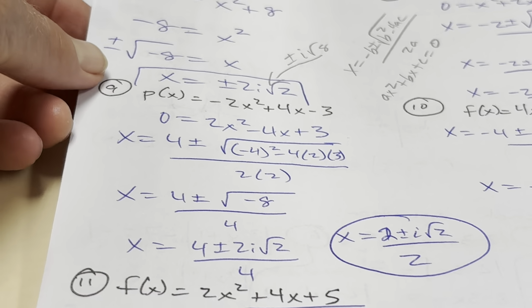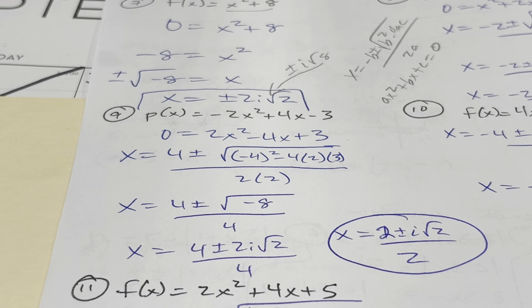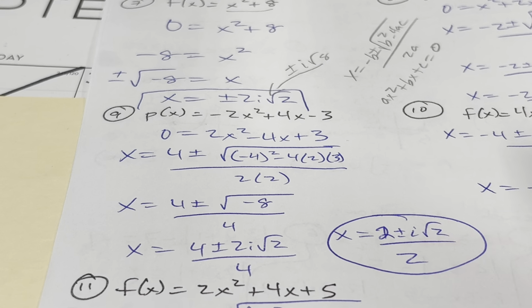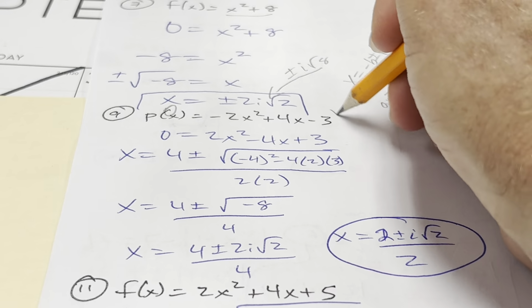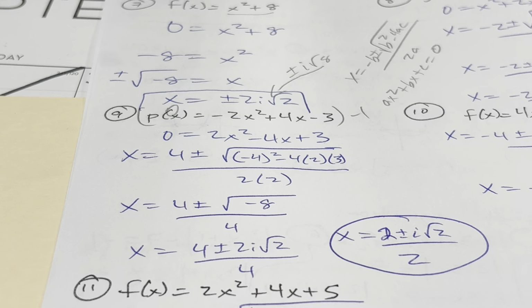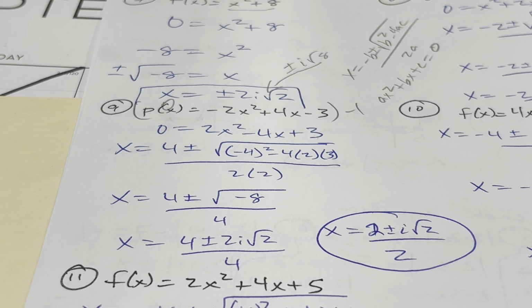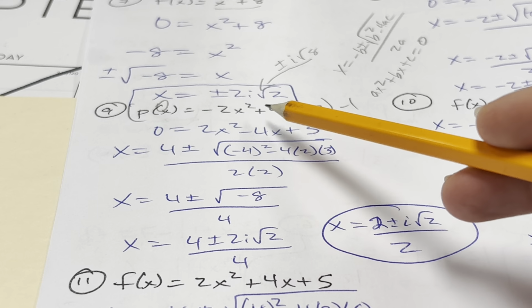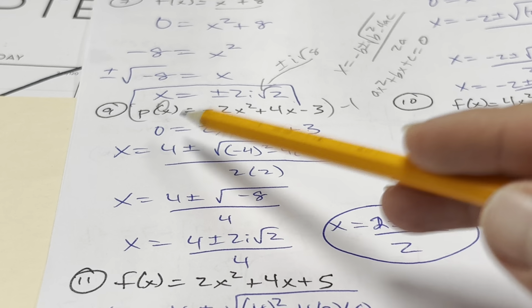All right. Recommendation I would have on number 9 is to set it equal to 0 and then multiply by negative 1. You want that leading coefficient to be positive. If not, you're likely to make a mistake. All right, so now I'm going to have 2x squared minus 4x plus 3 equal to 0.